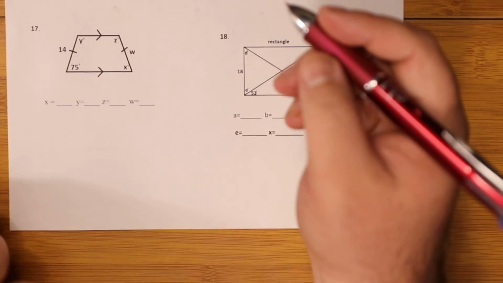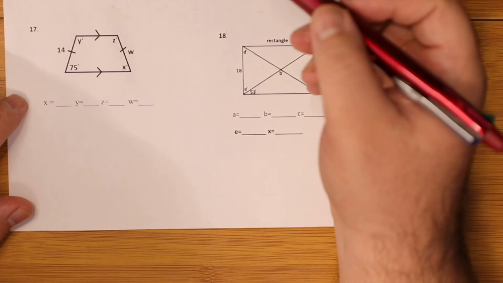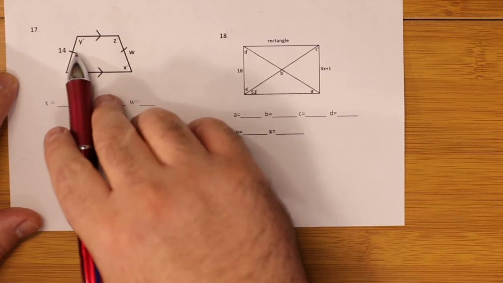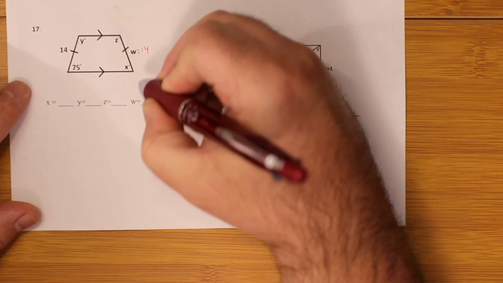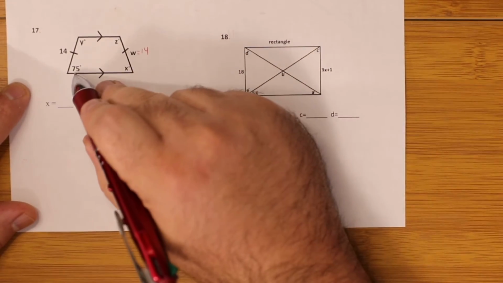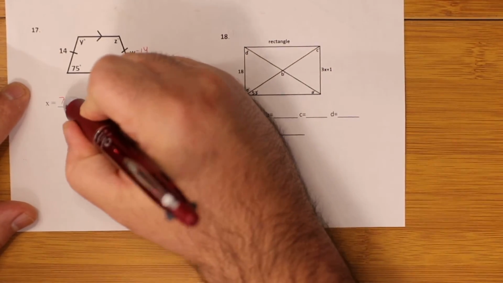Number 17, this is an isosceles trapezoid. It's a trapezoid because the top and the bottom are parallel, so those are the bases that are parallel. And then the legs both have the same mark, so W is instantly 14. And since it's isosceles, the base angles are congruent, so X is instantly 75.